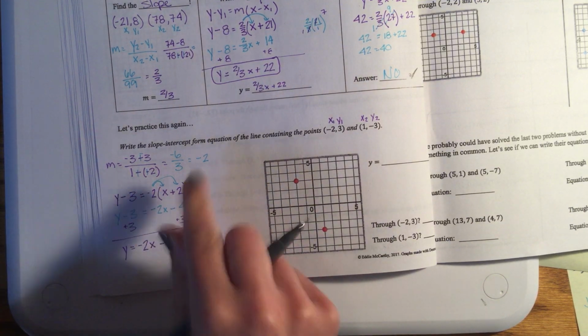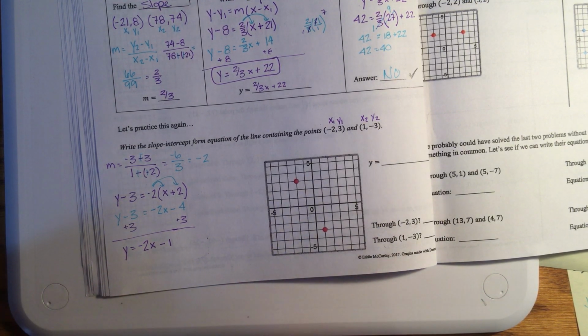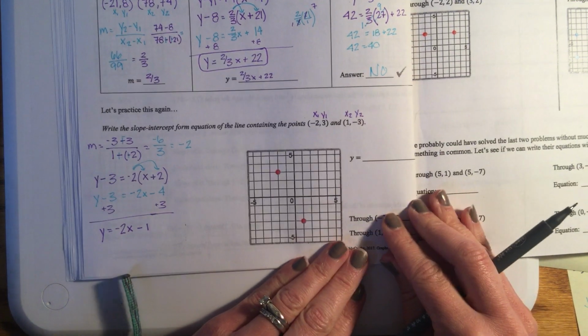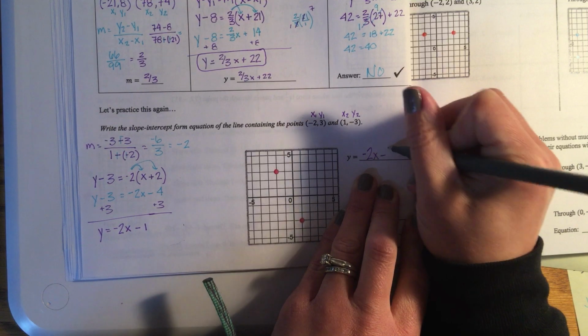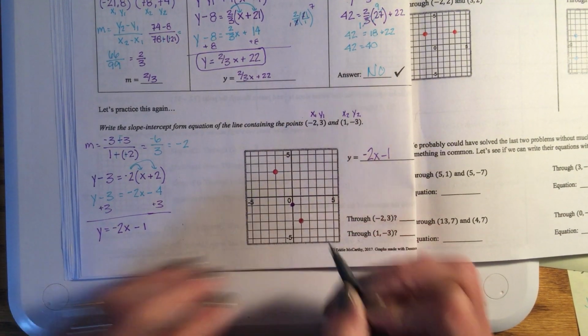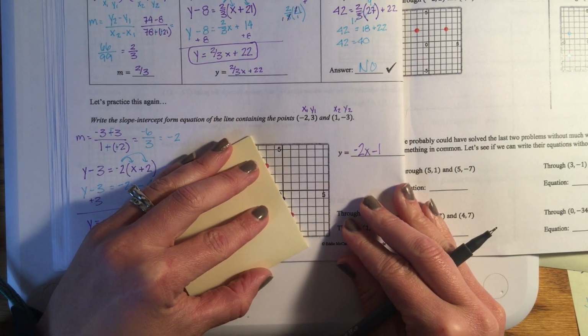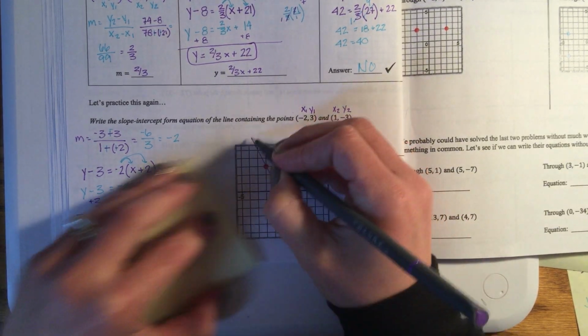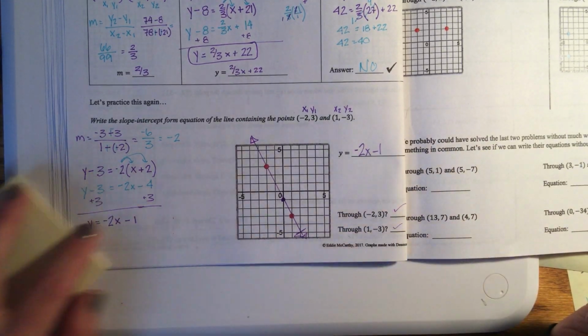Now I think the reason I like to use point slope form is just because when I end it, I get my equation. Using the slope-intercept form, you find the slope, then you find the y-intercept, and you plug them both into the equation. Whichever one makes more sense to you guys, that's the one I want you to use. So this is y equals -2x minus 1. If I were to graph that, I would start at -1, down 2, over 1. I think we can tell right away that these are both on our line. That's kind of checking it.